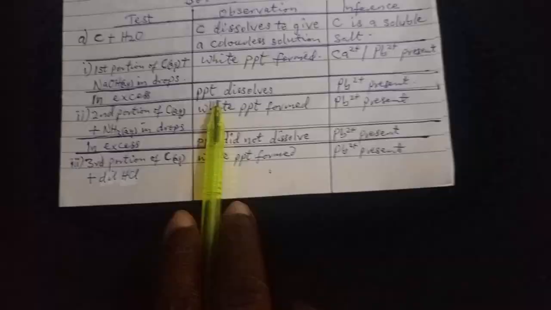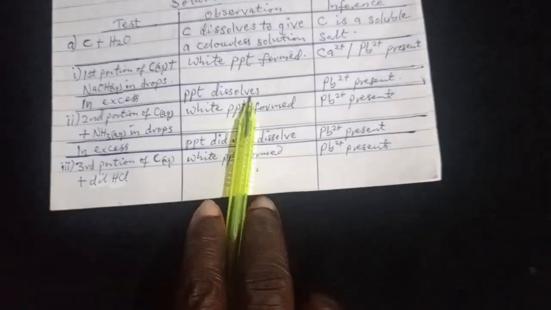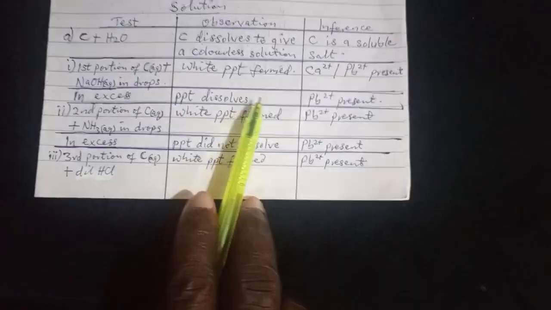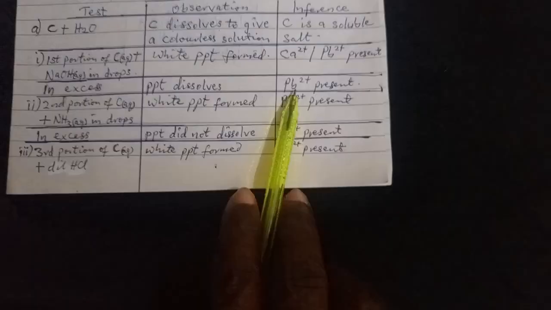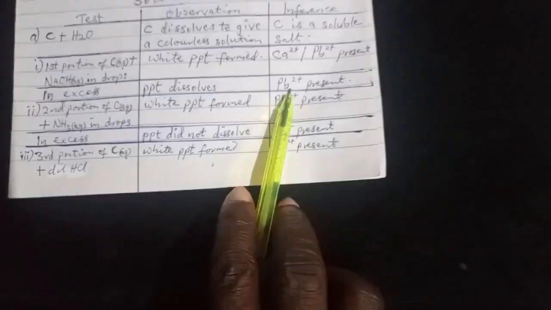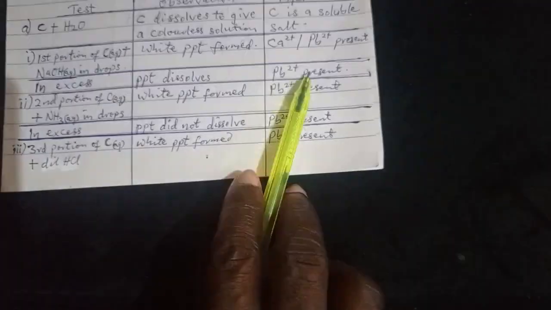So you move to in excess by adding more of NaOH to it. When you do that, that white PPT will dissolve. And then if it dissolves, like in my own case, you are suspecting Pb. Ca2+ is out of your mind. So you are suspecting Pb2+ to be present.